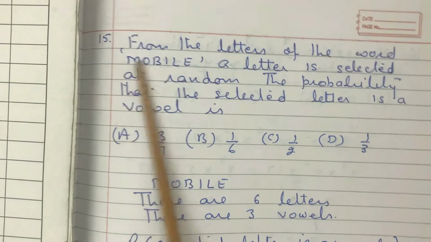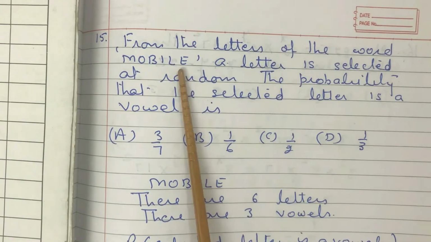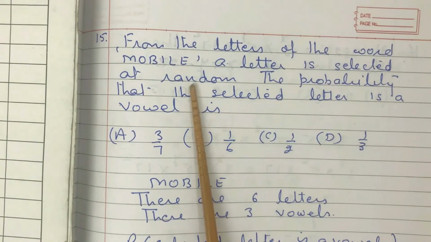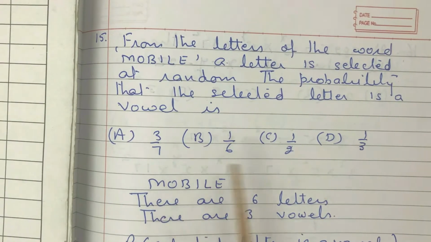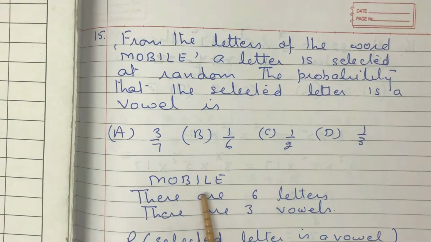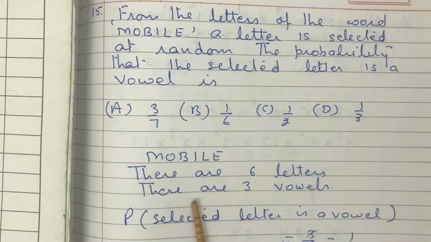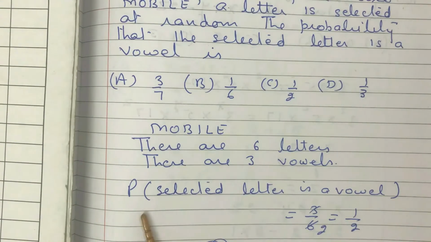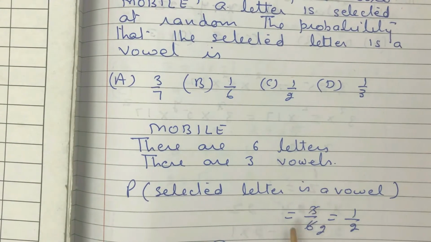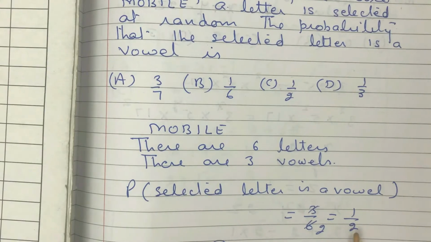Now the 15th question. From the letters of the word mobile, a letter is selected at random. The probability that the selected letter is a vowel is, there are 4 options. Now the word is mobile. There are 6 letters. There are 3 vowels in it: O, I and E. Probability that the selected letter is a vowel is 3 upon 6, that is 1 by 2. So C is the option.